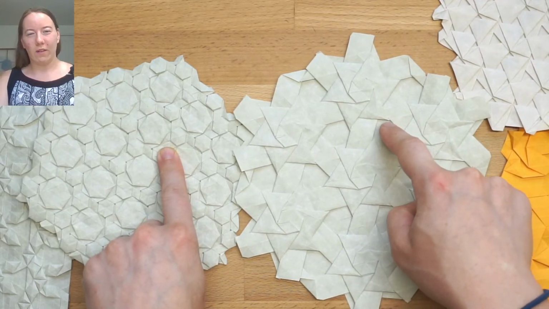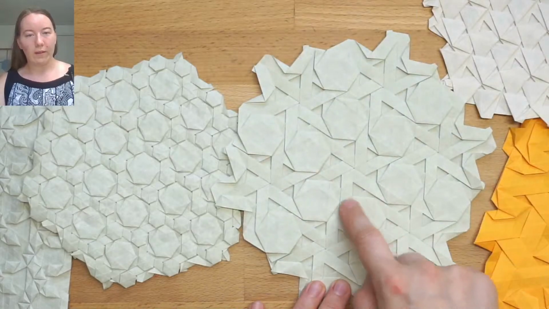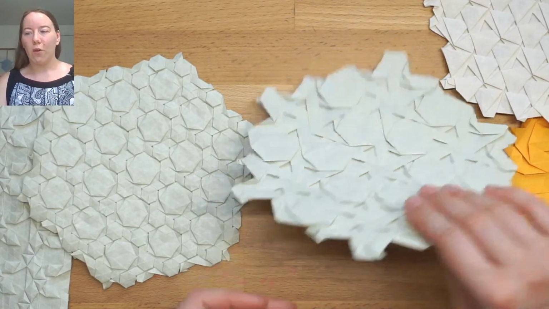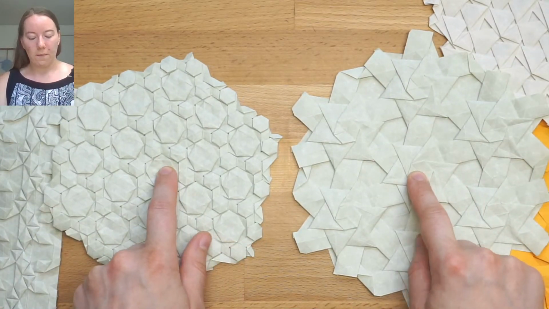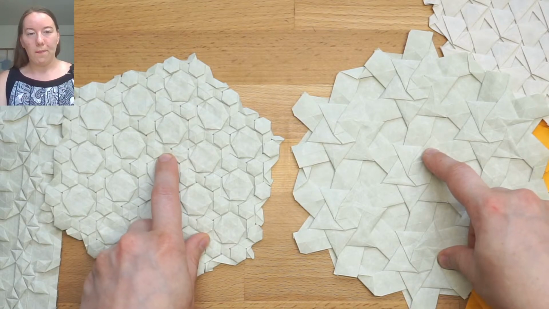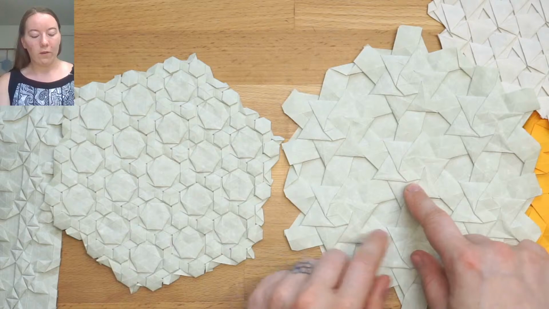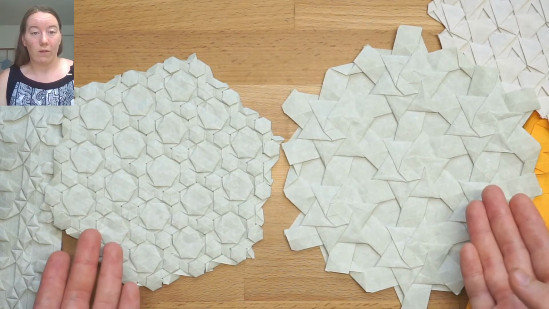Now this here doesn't look like a hexagon on this side, but if I flip it over, you can see these open hexagons out here. So the choices I'm making here are central hexagon, triangle, outer hexagon. And these two really represent opposite choices.